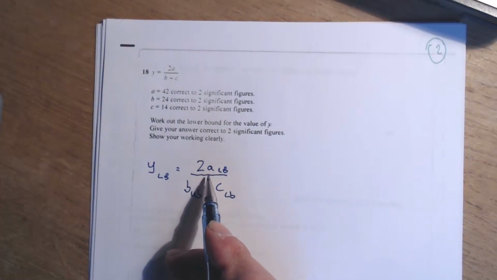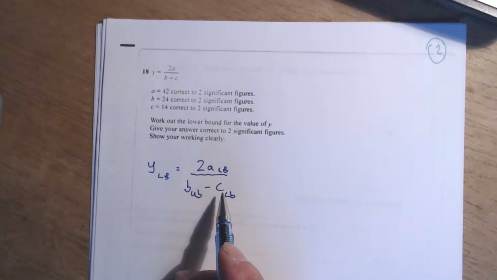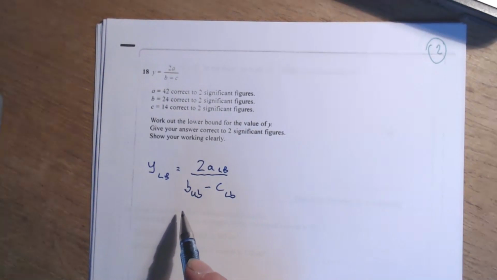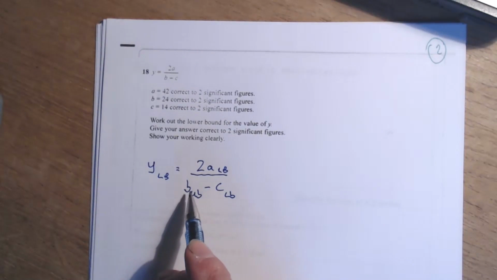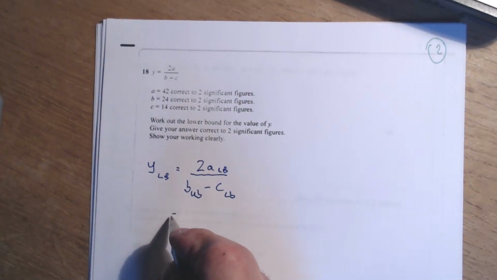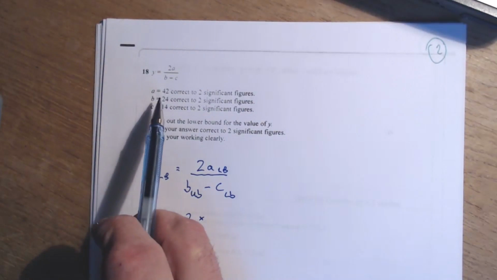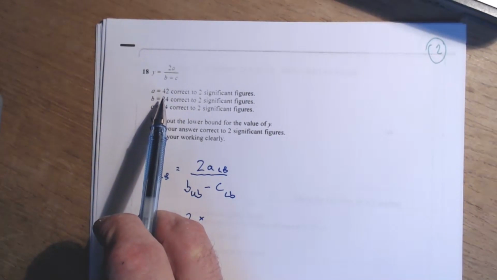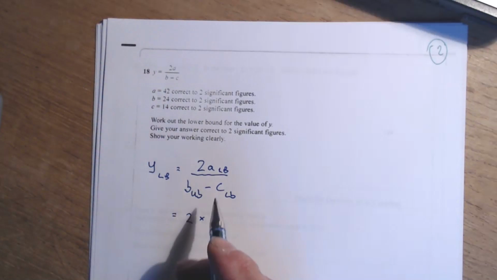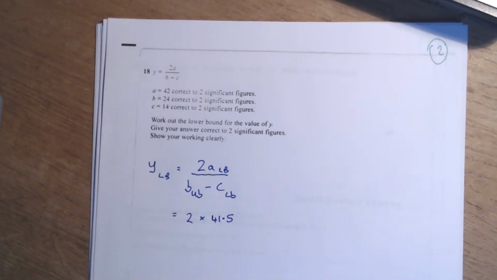So overall, when we do this, we're going to get the smallest possible a on top and the largest possible b minus c on the bottom. And that comes about by having an upper bound for b, take away a lower bound for c. So let's just substitute in. So 2 times the lower bound of a. Well, a is 42 correct to 2 sig figs, so that's going to be the lowest number it can be. It's going to be 41.5. That would round up to 42.